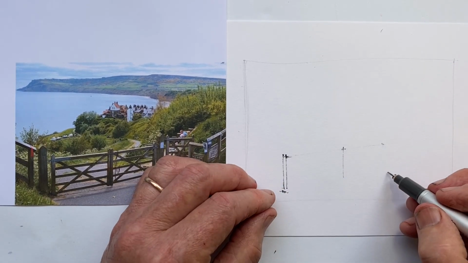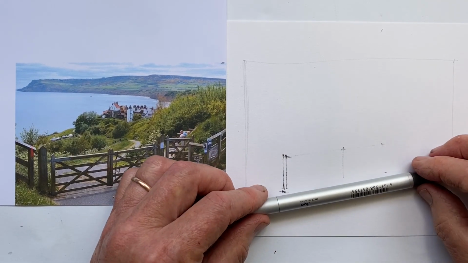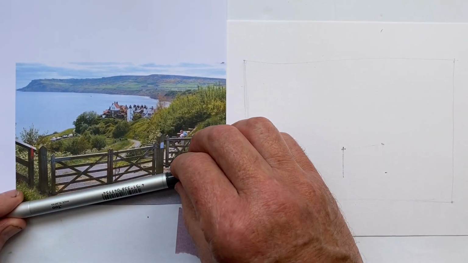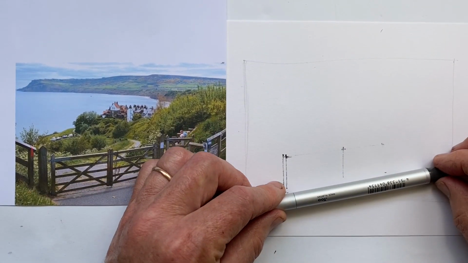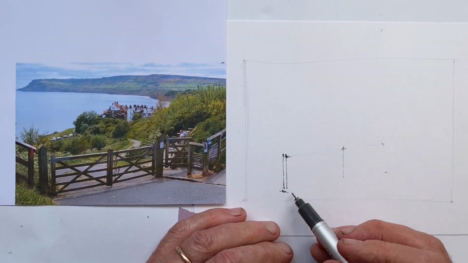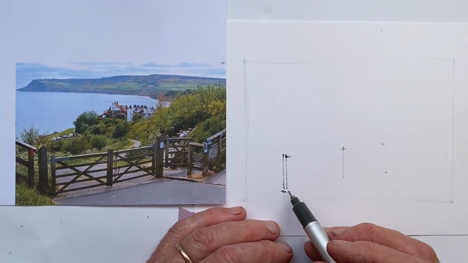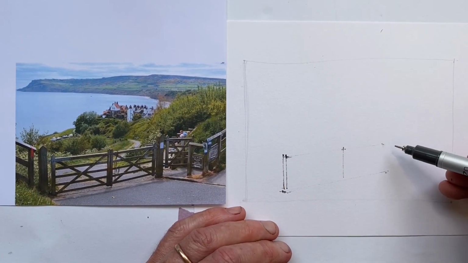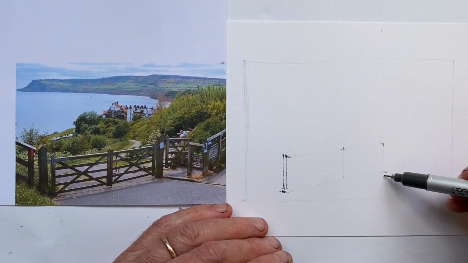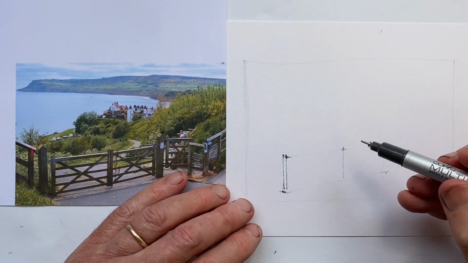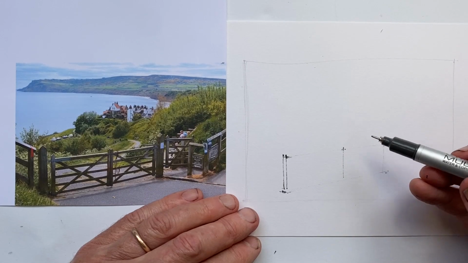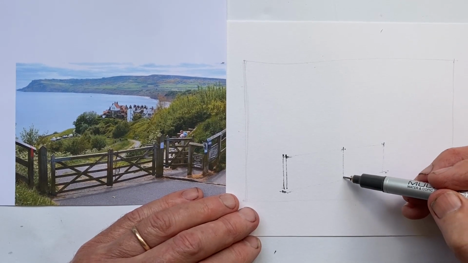In this case, we move inwards to the fence, and then we move inwards further back to those bushes that are a bit closer. Then we move further back to the village rooftops, and then we move further back again to the headland in the far distance.